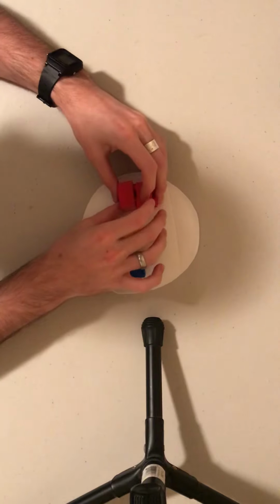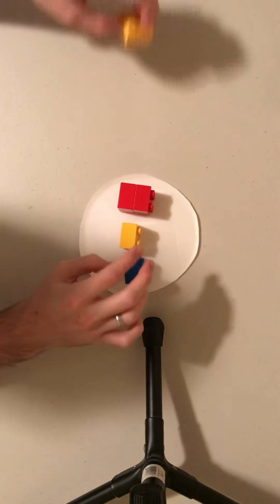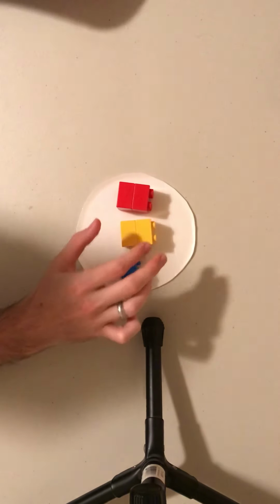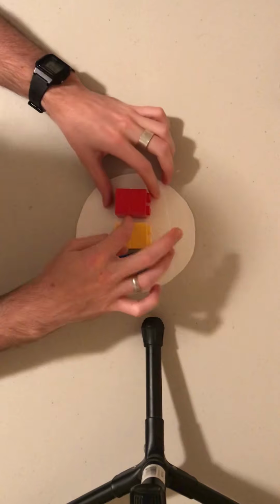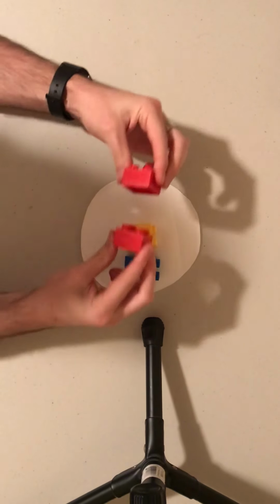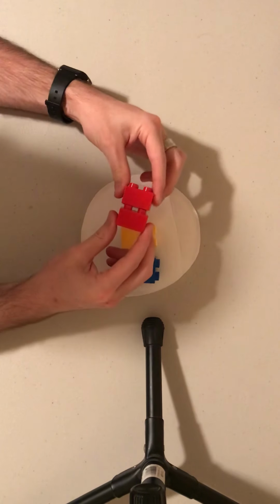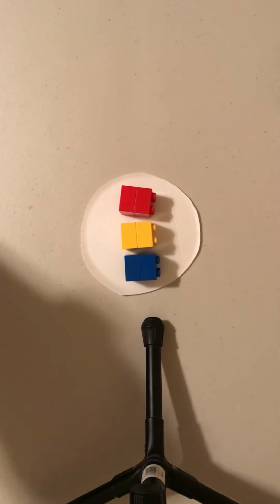To represent that, I just have these other Legos that I'm going to attach on each one. So these chromosomes are just duplicating themselves, but they're still attached. Each of these chromosomes is going to have two parts, and they're called sister chromatids. So that's the synthesis phase.